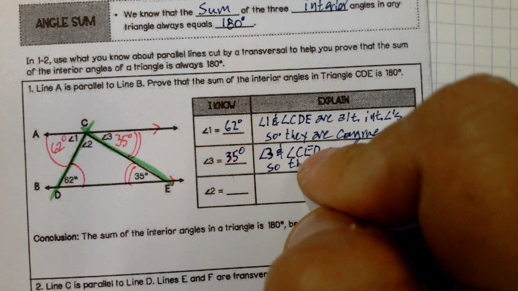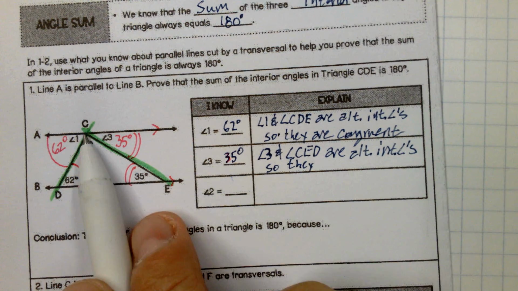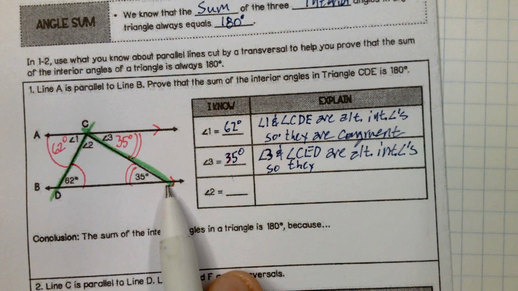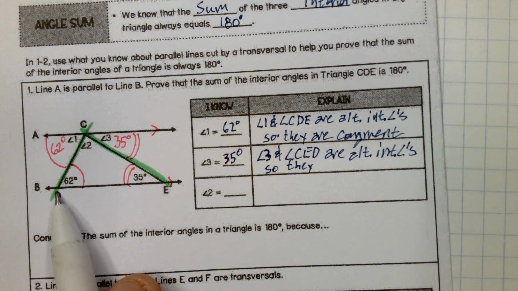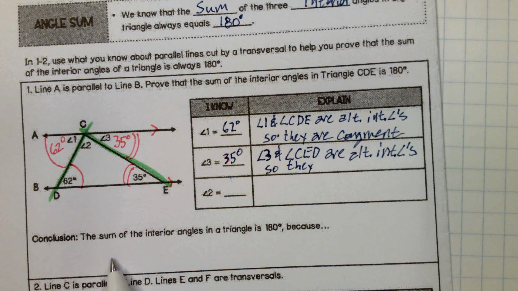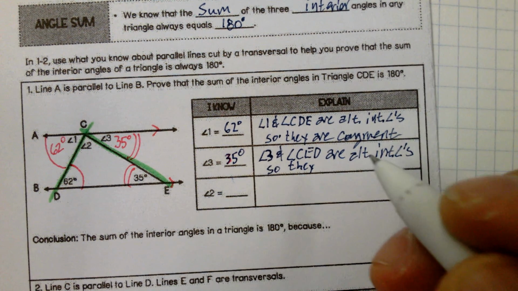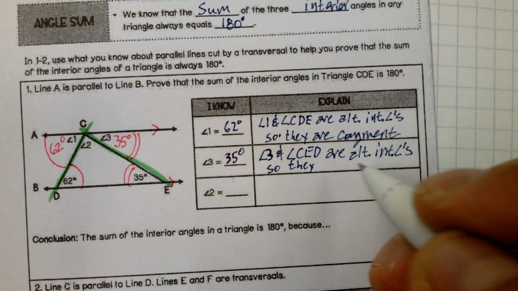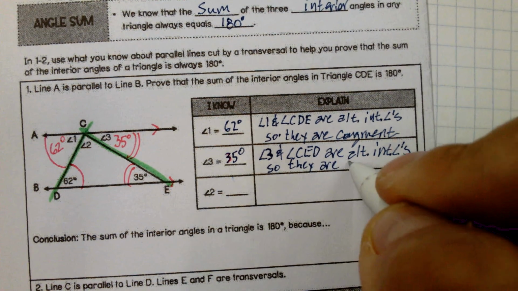Does it matter if you put it as DEC? Yeah, it does. It has to be CED. Remember we talked about naming angles? The vertex has to be the middle letter. Yeah, but like, does it matter? You could do DEC. Oh, okay. You could do DEC. But E has to be the middle one. So they are congruent.